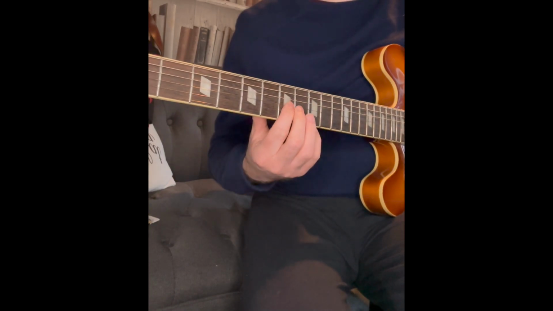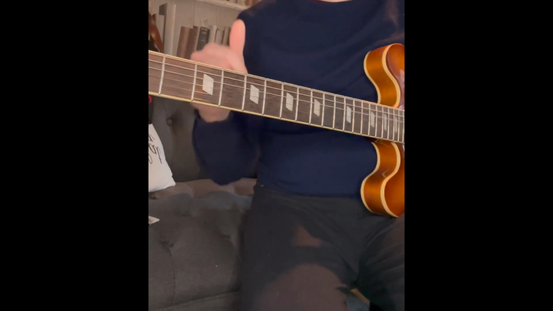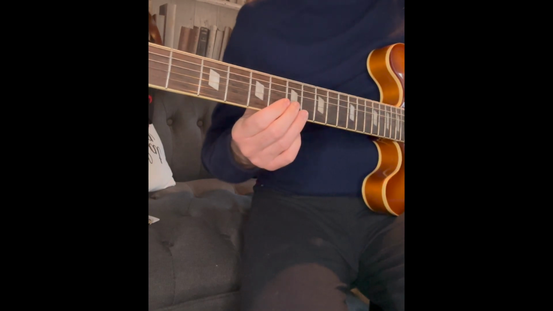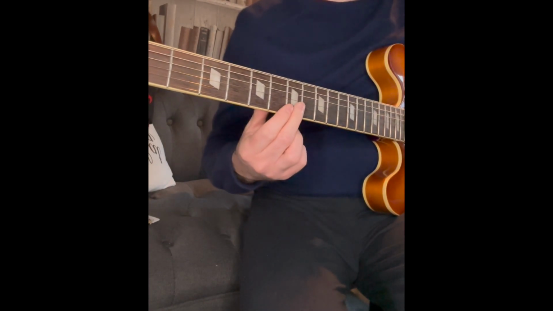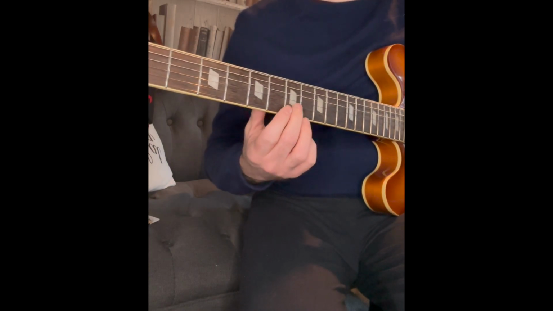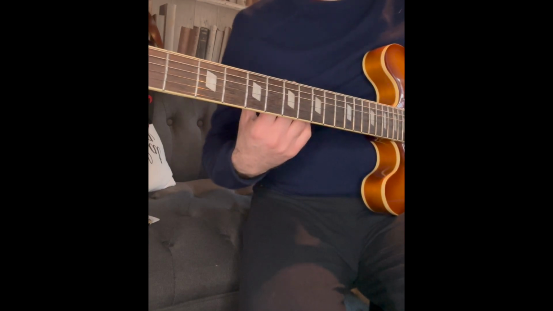And then hopefully you've realised from here how easy it is to find the 3 and the 5. If you know the root is here, the 5 is directly above it, the 3 is this way beneath it. Of course, there's the B string tuning trap. So depending on what you're trying to play, you may need to move up or down one. But generally, that's all there is to it.